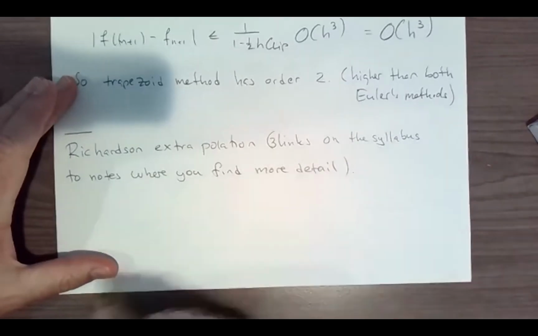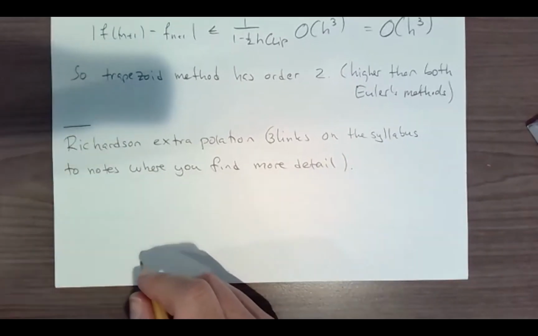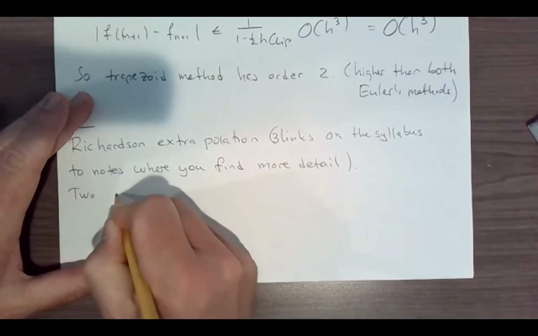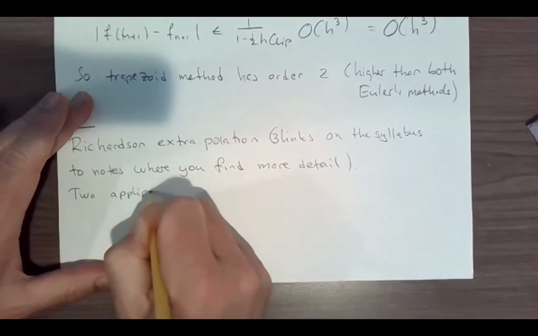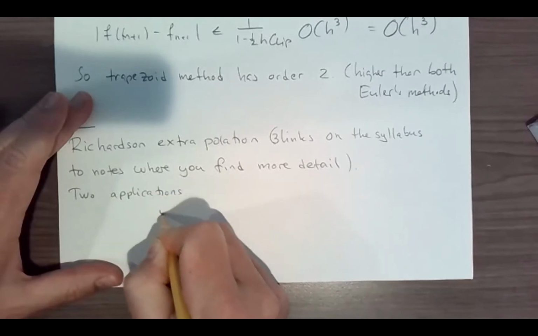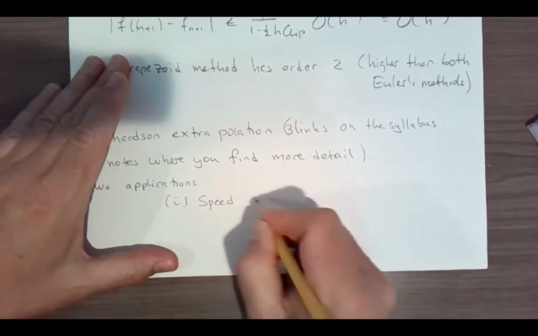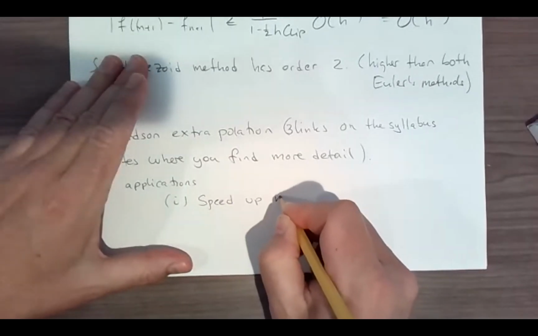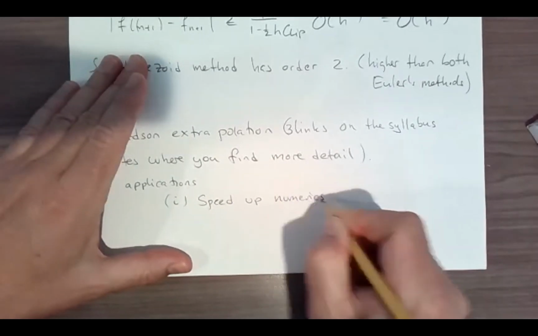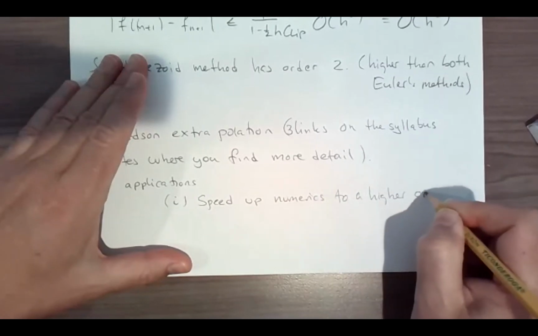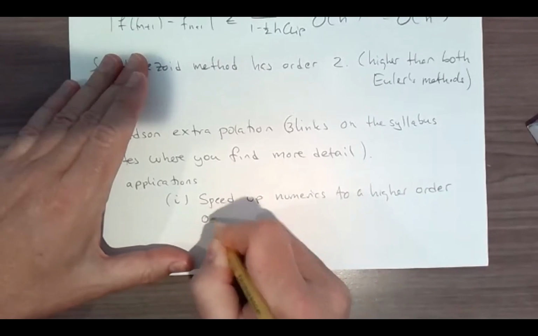Okay, so Richardson extrapolation. There are two sides to it. There are two applications. One is to speed up your numerics to a higher order of convergence.